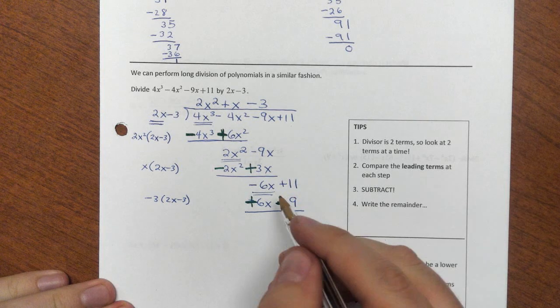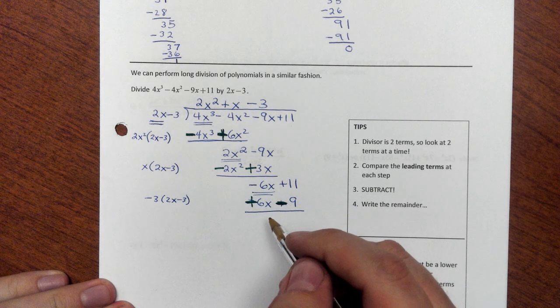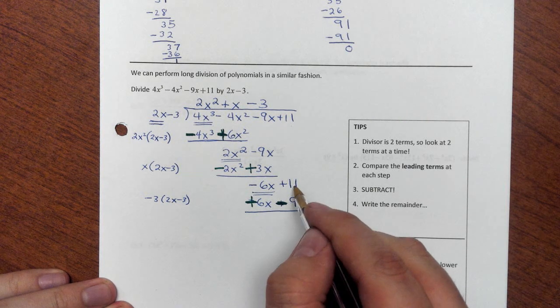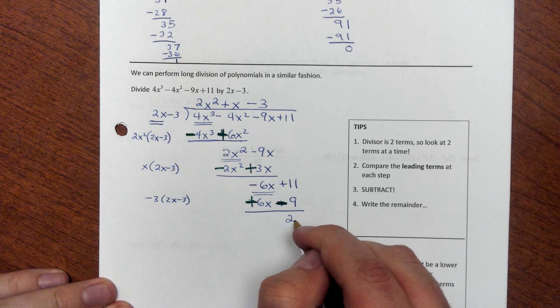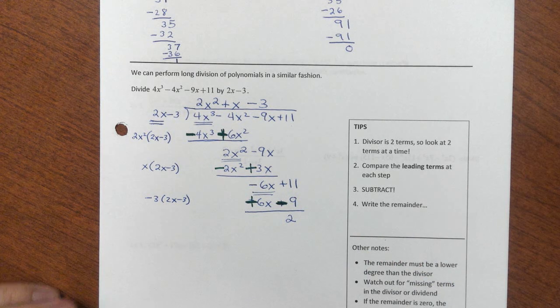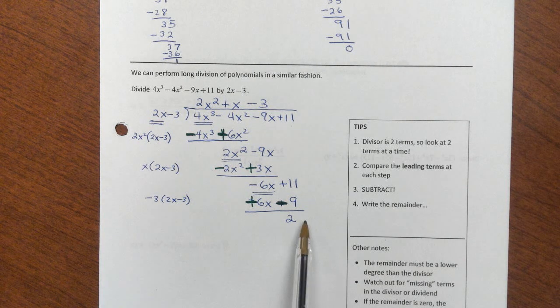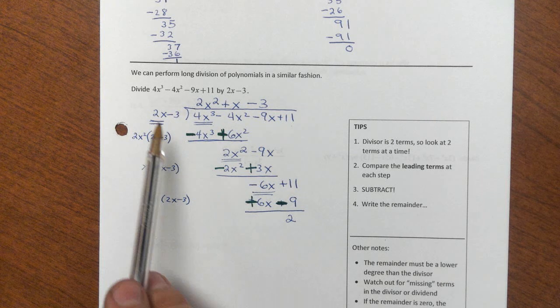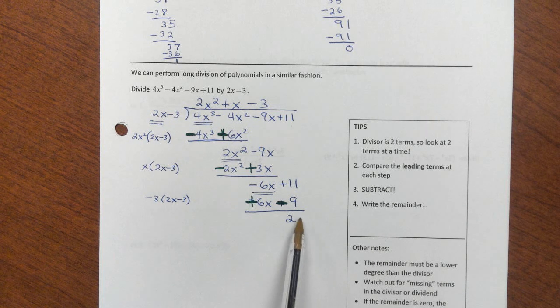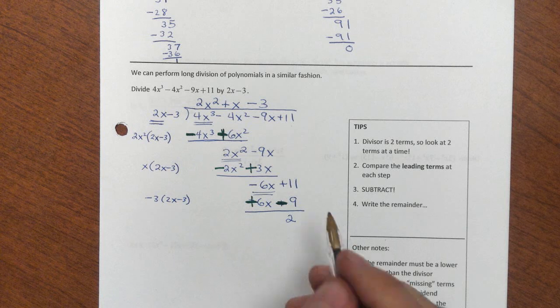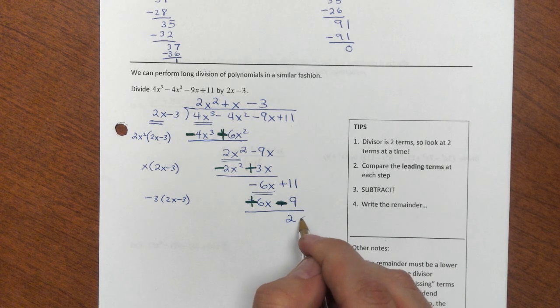What does that give me? Negative 6x plus 6x is 0. Positive 11 minus 9 is positive 2. All right. So I could try and keep going, but if you think about this, I would have to go from 2x to 2. I can't multiply by anything to get rid of that x, so 2x to 2 I can't do. This is going to be my remainder.